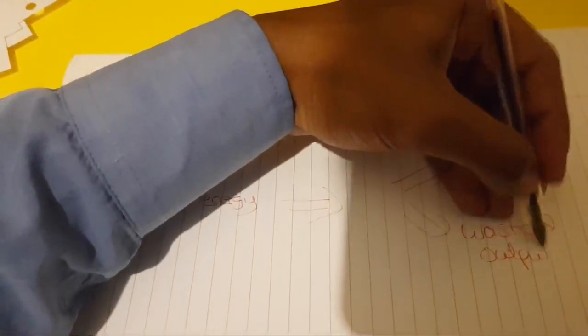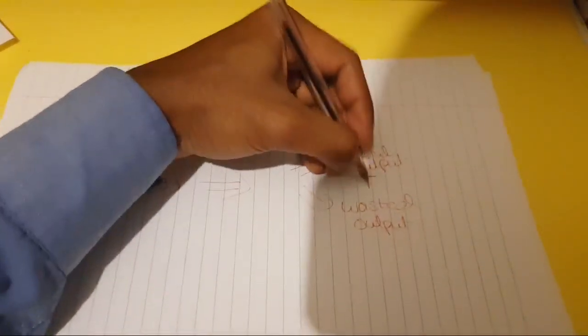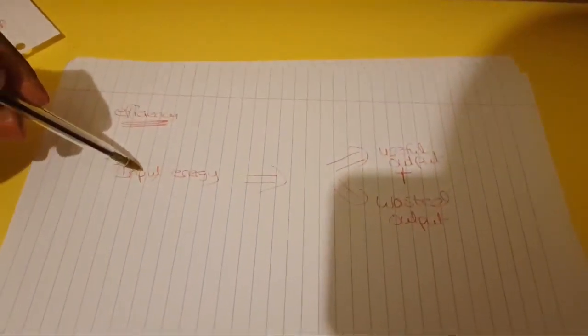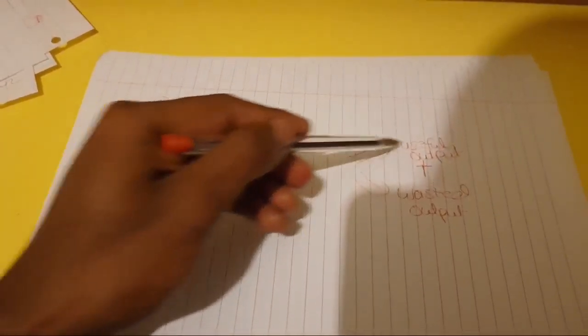Now, I've seen some people give the most bizarre answers in the world. Some people thought input plus wasted gives you useful. I don't know how that's possible, but make sure that you guys know these two together: when you add them, it gives you the input, which makes sense because you're feeding all this energy to a system. Some of it will be put to use and some of it will be wasted. Now, let's put it into context.